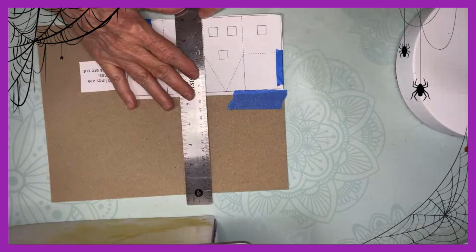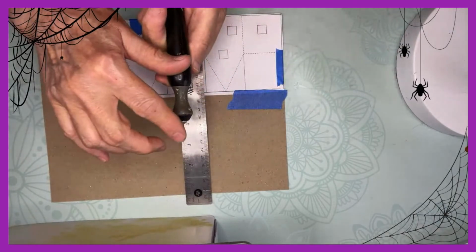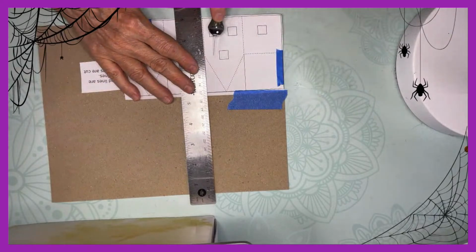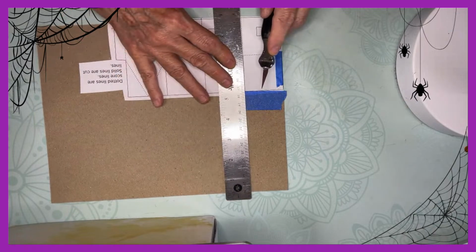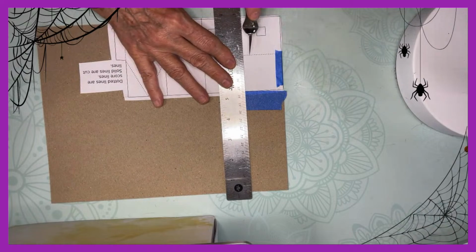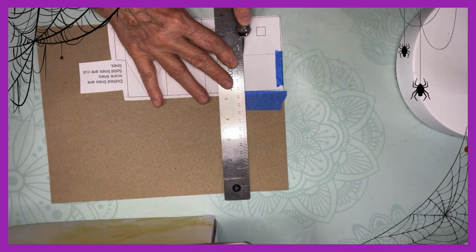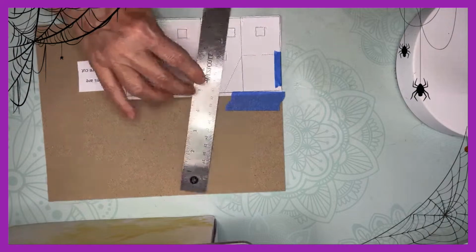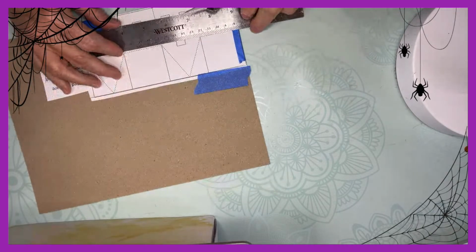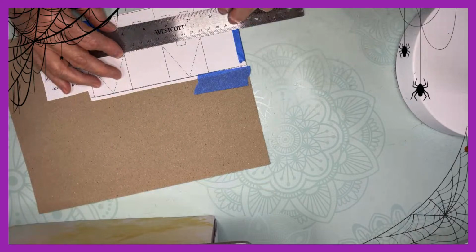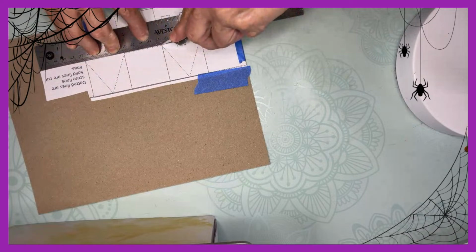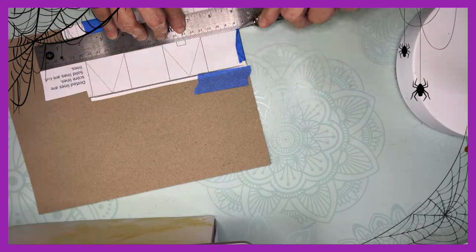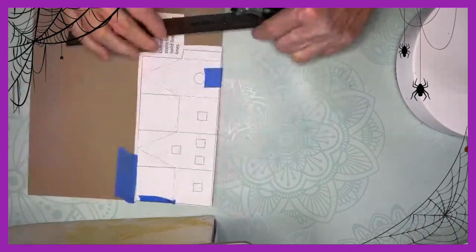So let's score first. I used the back of my craft knife, not the sharp one. You can tell I haven't cut out a lot of patterns. So use the back to score. And you get a really nice sharp score line when you use the back of your craft knife. You want to cut out little pieces first because it's just easier to hold your entire project if you cut the little pieces out first. So these are the score lines.